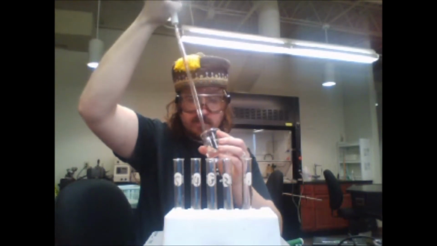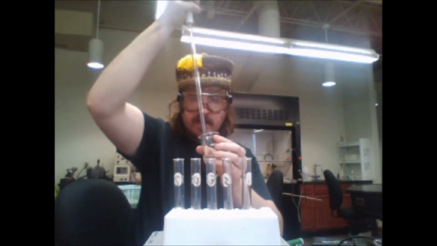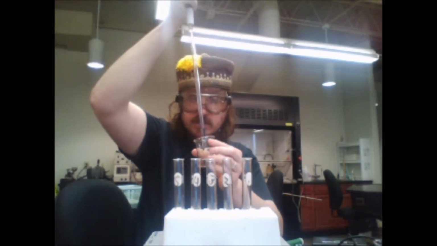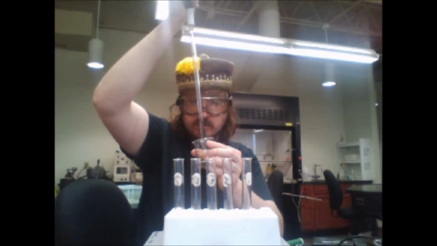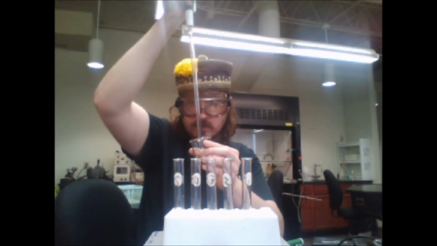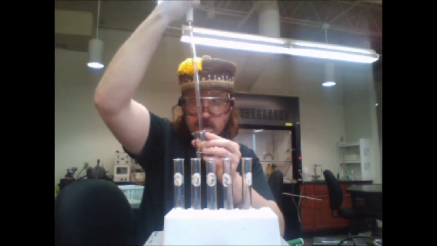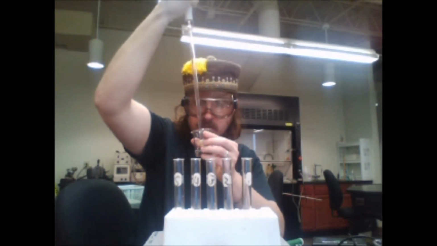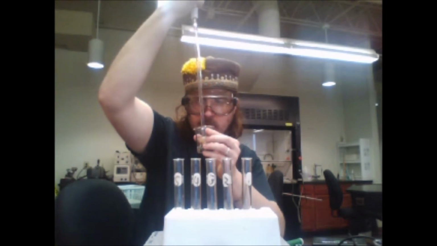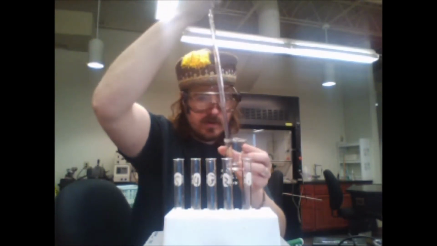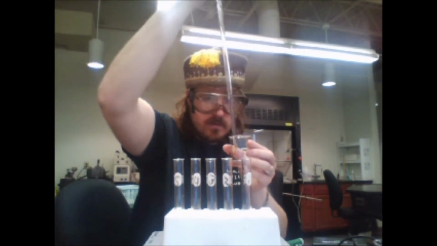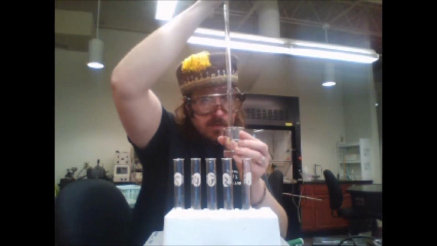Suck up, to the best of my abilities, 5 mils and dispense 5 mils into each of these tubes. We're not going to zoom in on this because we're going to assume if I'm doing this right, we're going to get it good. 1, 2.